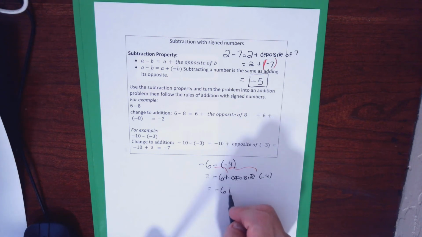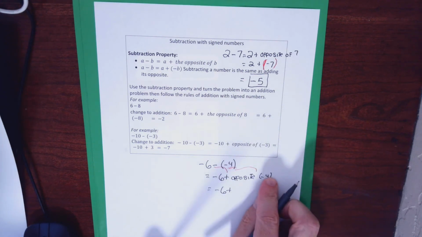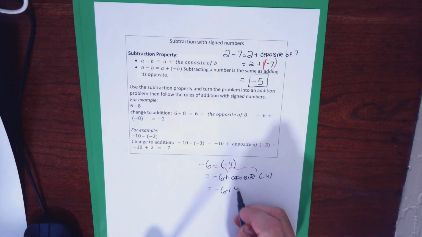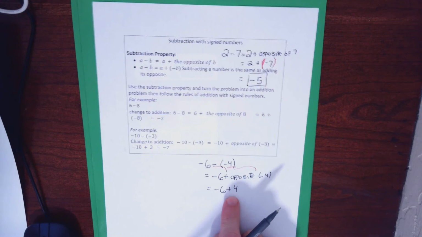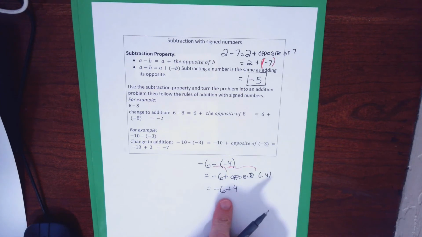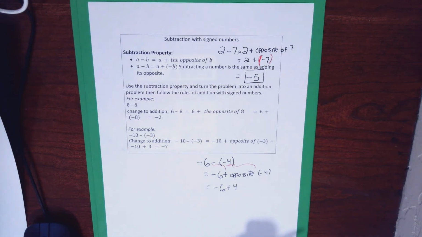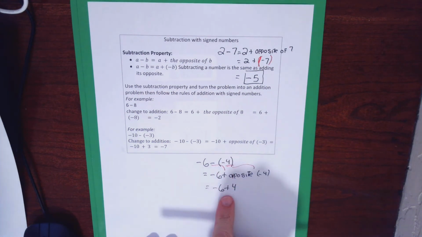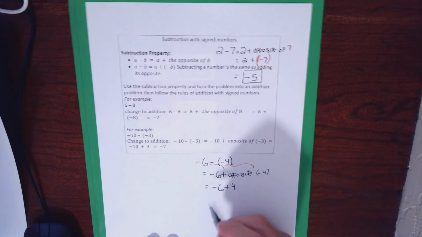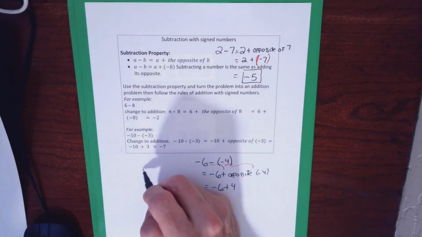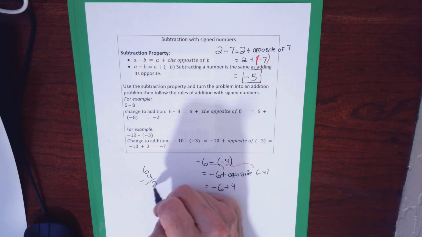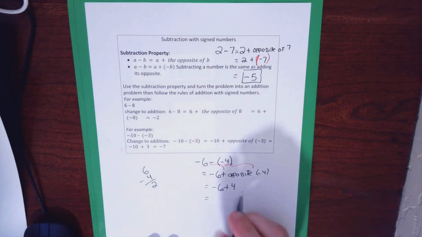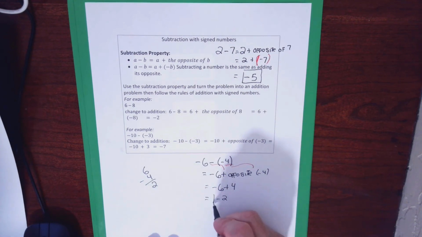So this is going to be negative 6 plus the opposite of negative 4. The opposite of negative 4 is positive 4. Really here I'm just making double negatives positive. This is overkill right now, but this is kind of why the double negative made positive works. So now I have this written as negative 6 plus 4. This is an addition problem with opposite signs. I'm going to subtract the numbers 6 and 4 and get 2. The bigger number is negative, so I'm going to make this negative.